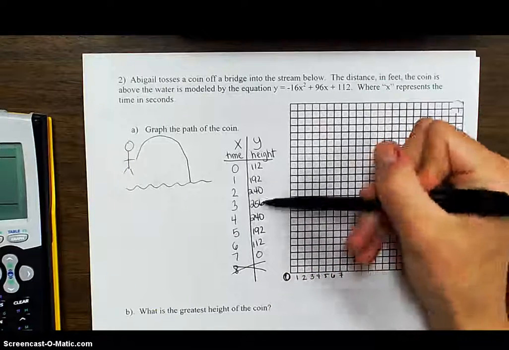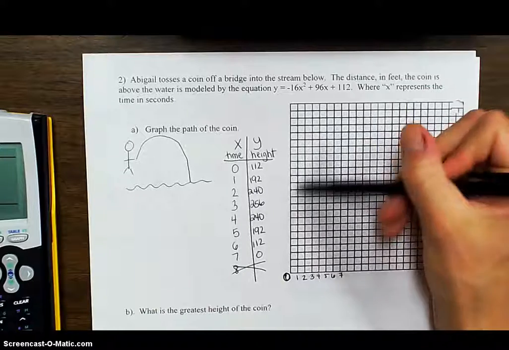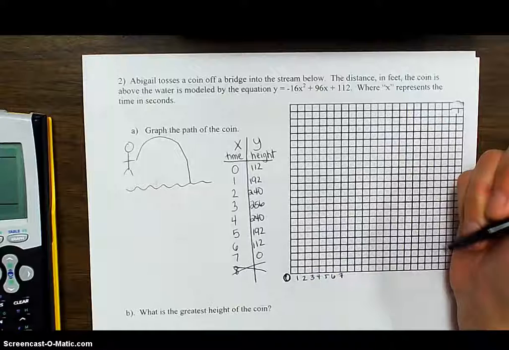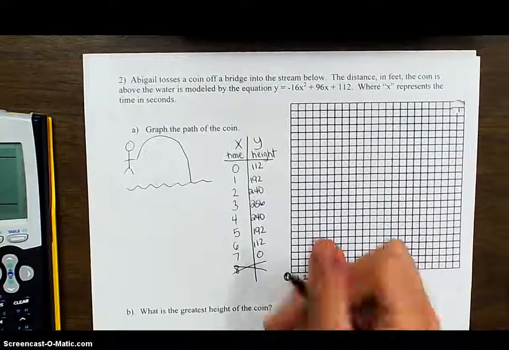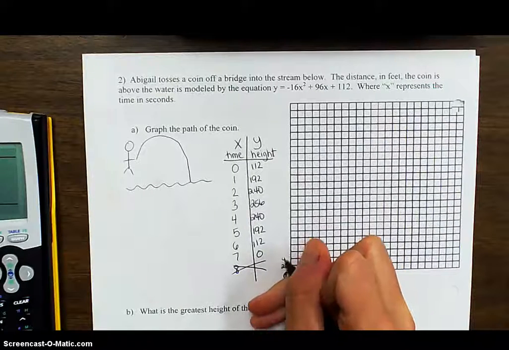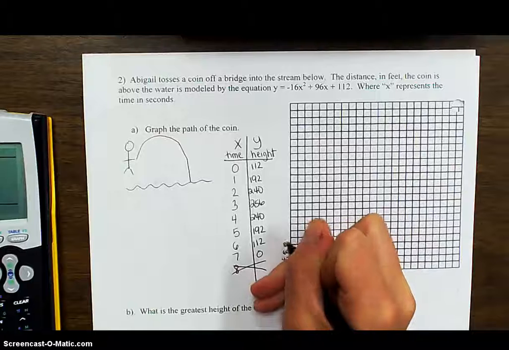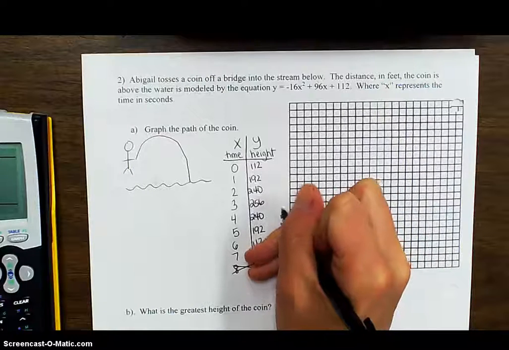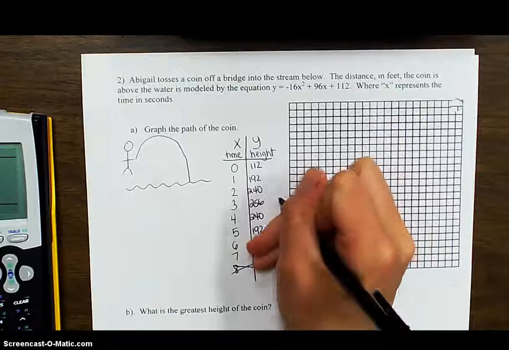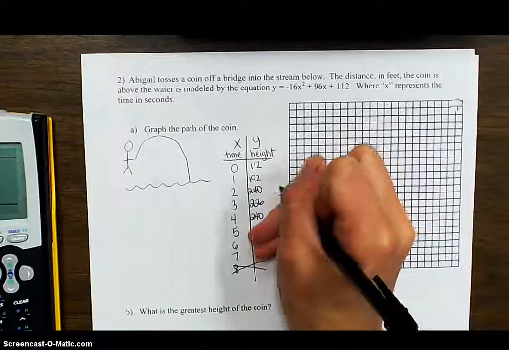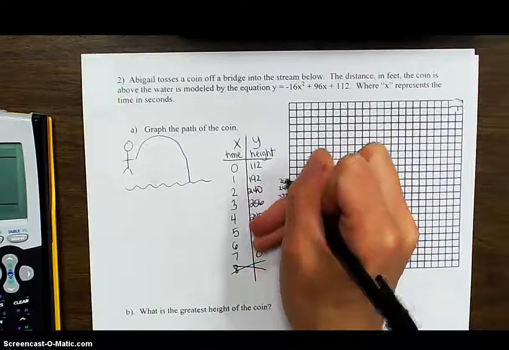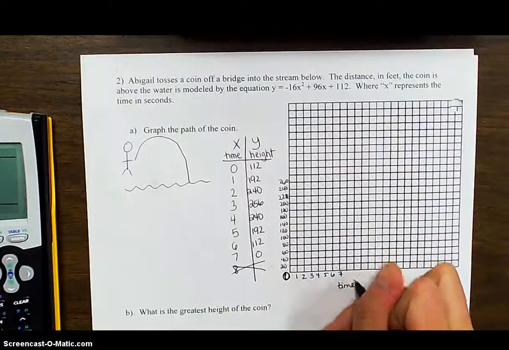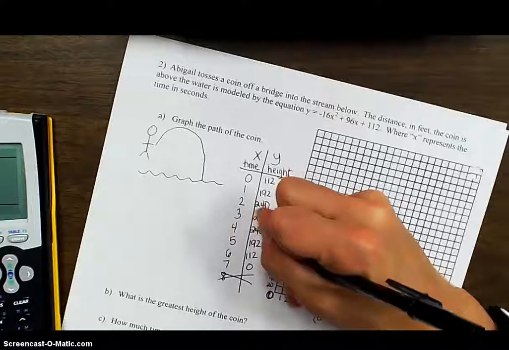But our x's, we have to get all the way up to 256, and there's not many spots here. Okay, I already counted. There's not enough to count by 10s. So instead of counting by 10s, let's go ahead and count by 20s. So 20, 40, 60, 80, 100, 120, 140, 160, 180, 200, 220, 240, 260, and that's as high as I have to go. Okay, so this is my time, and this is my height.